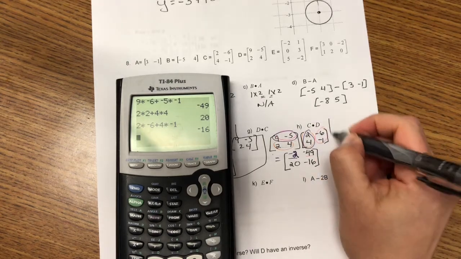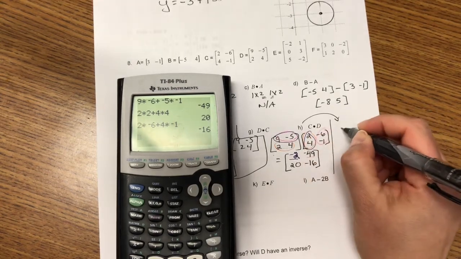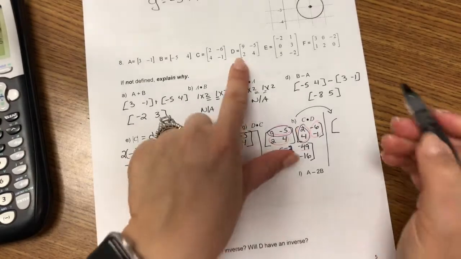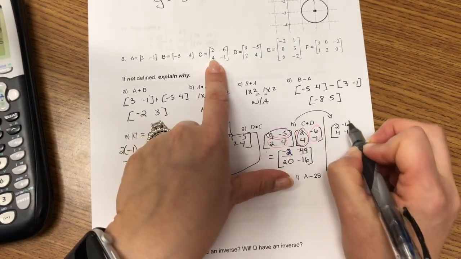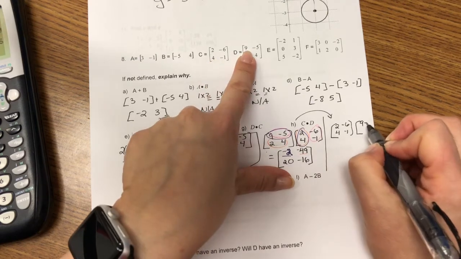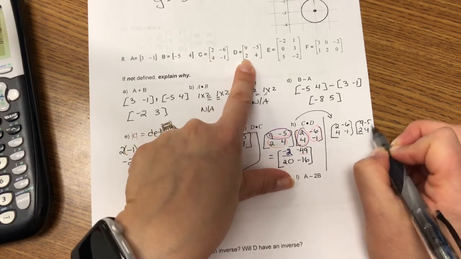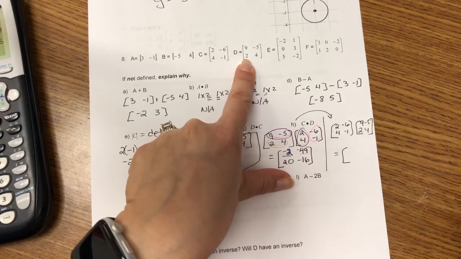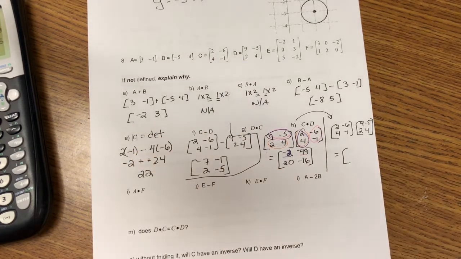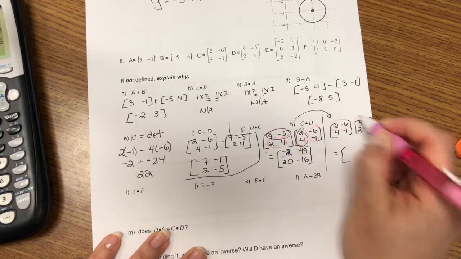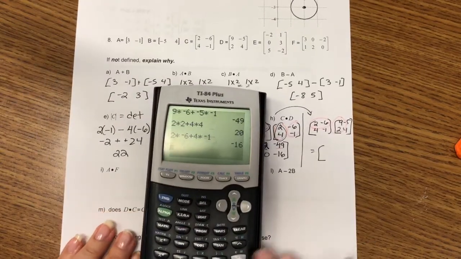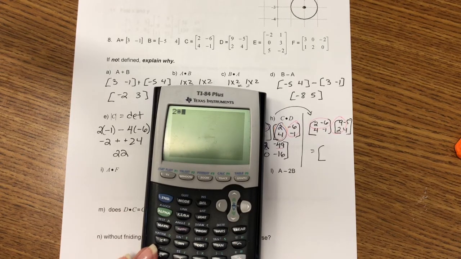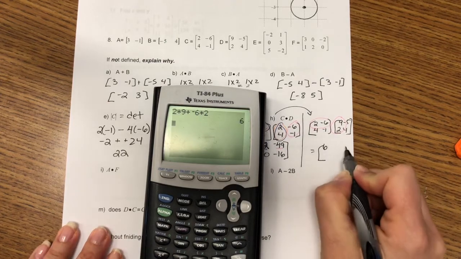Now for H, D, or C times D, so 2, negative 6, 4, negative 1, 9, negative 5, 2, 4. We're gonna go row by column. Can you see that? All right. 2 times 9 plus negative 6 times 2 is 6.